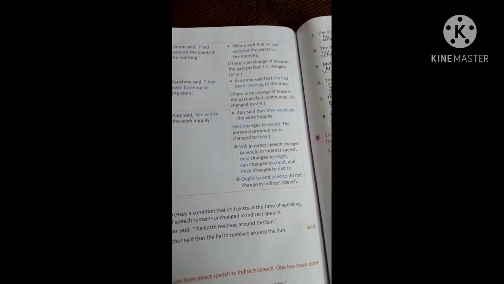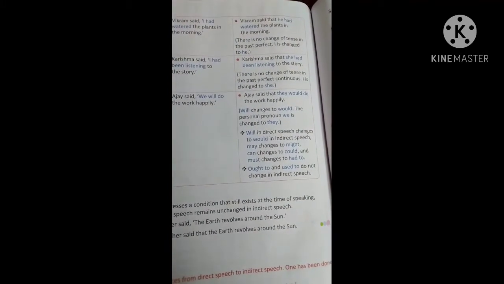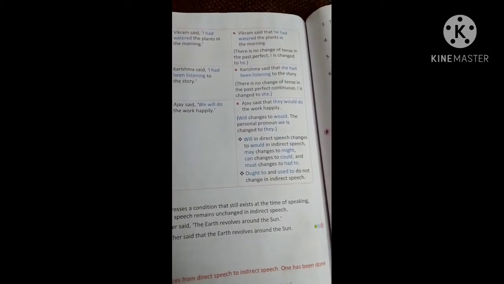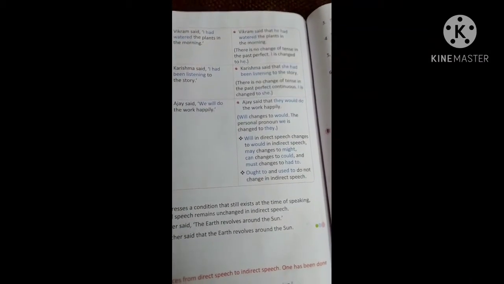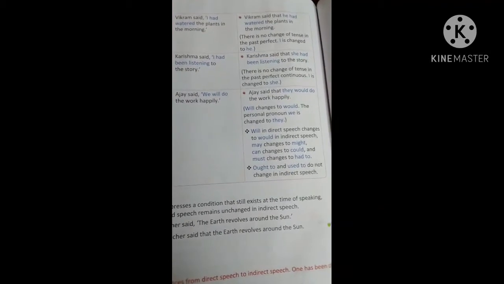If the reported speech is in future tense, as the sentence says, Ajay said, we will do the work happily. Will changes to would. The personal pronoun we changes to they, because when Ajay says we, that means he is talking about many others also along with him. So it will become they. Now the sentence becomes Ajay said that they would do the work happily.